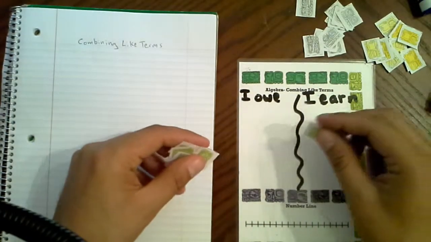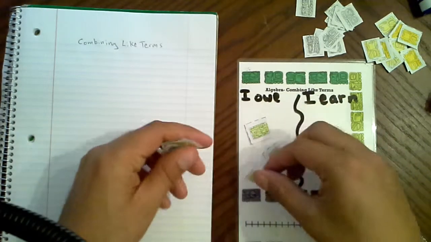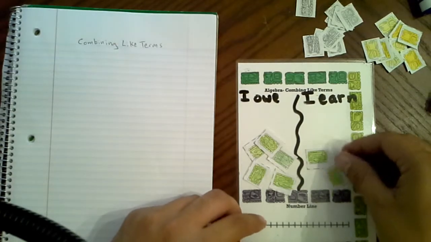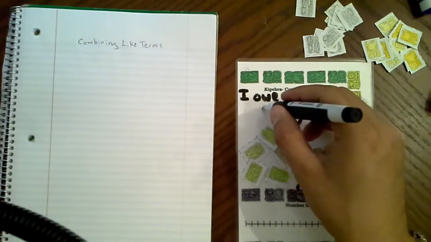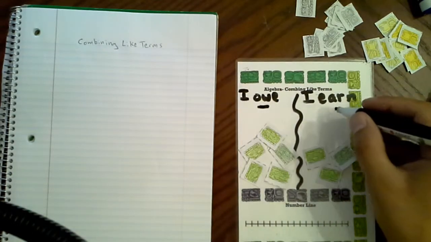So let's say that in one day he lost, because he owes, let's say he owes 5 pieces. On the second and on the same day he earned 3 pieces. So that might be a bad day out at the business, because I owe is how much he loses and I earn is how much he makes.